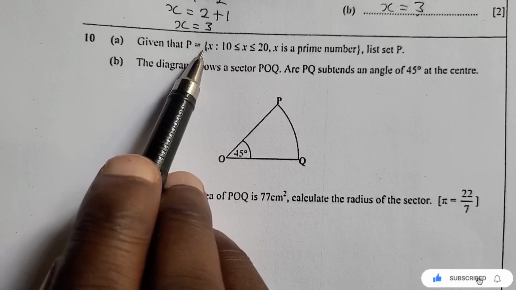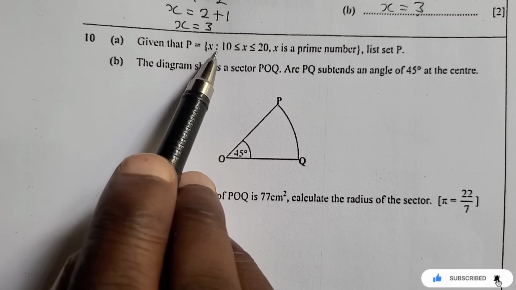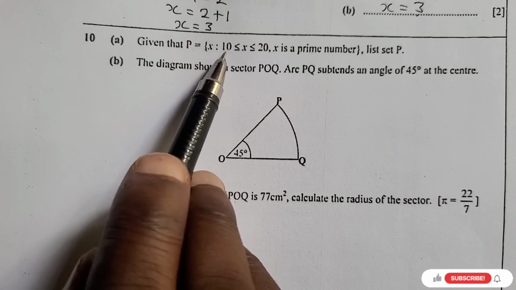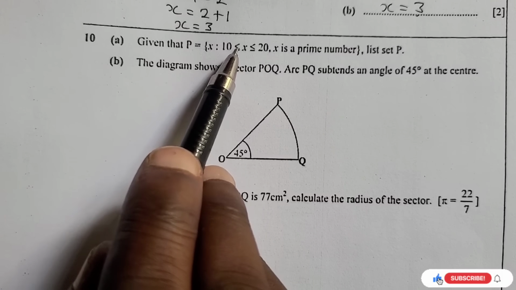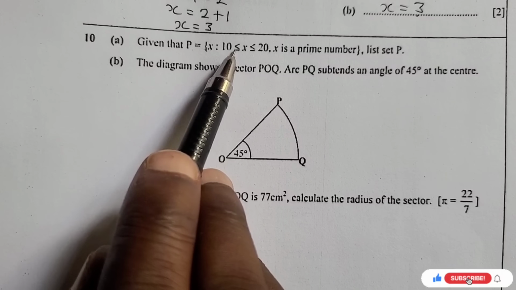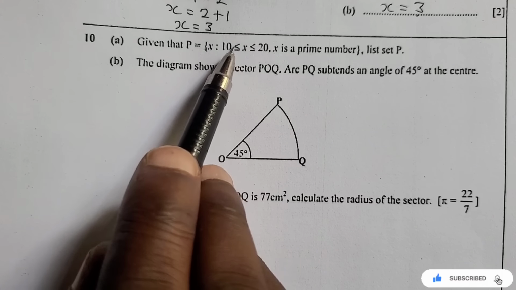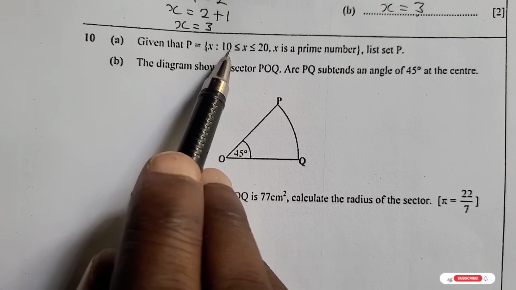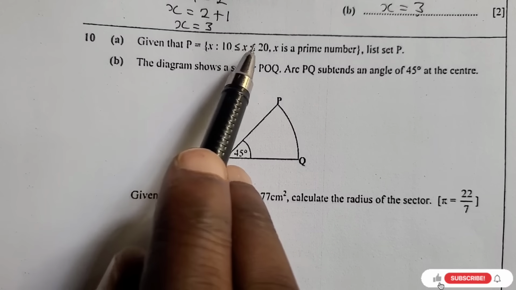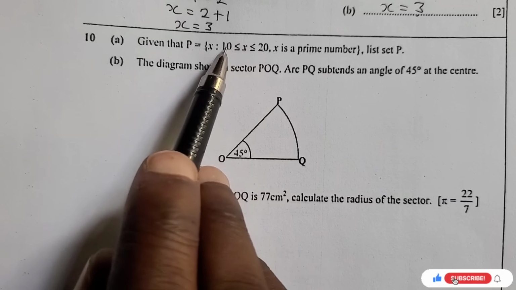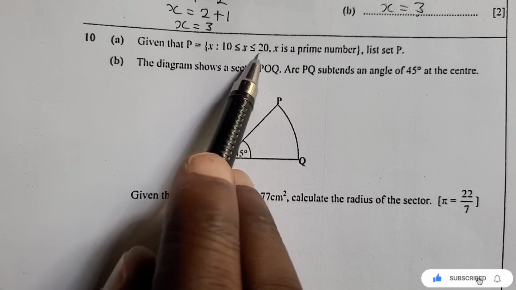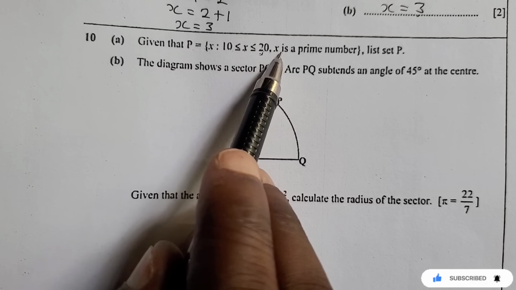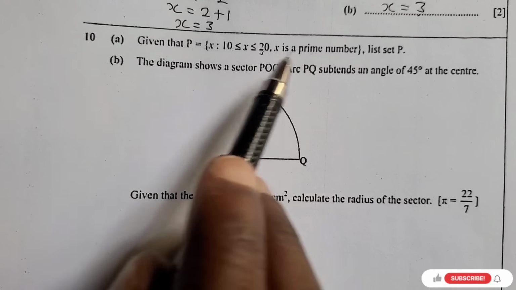Given that P is equal to the set of X such that X is greater than or equal to 10, and less than or equal to 20. X is greater than or equal to 10, then X is less than or equal to 20. So these two numbers are included, okay? Inclusive. Now, the other condition, we are told that X is a prime number.